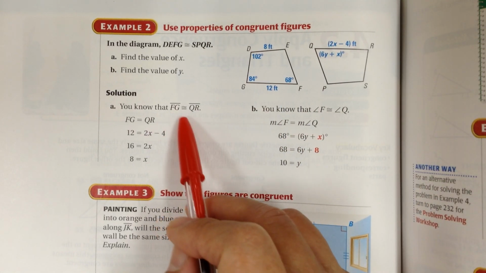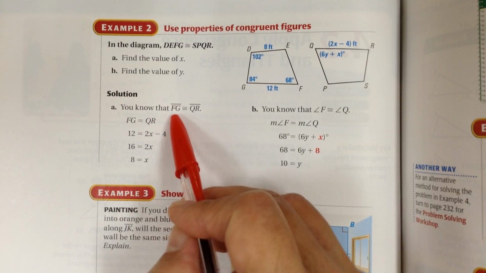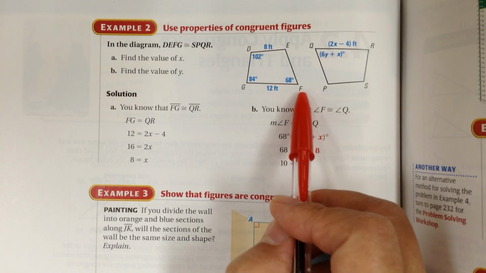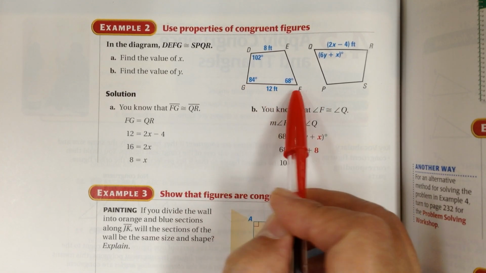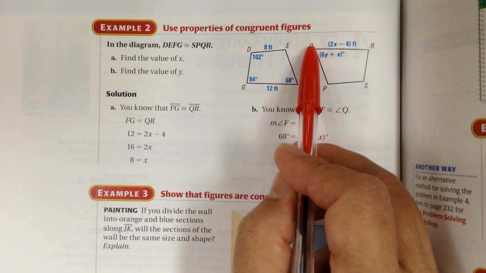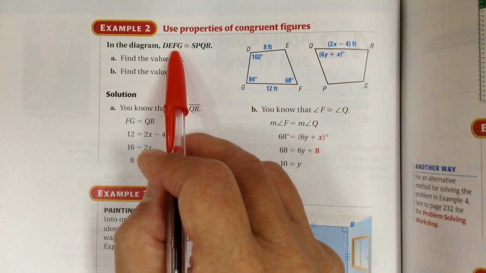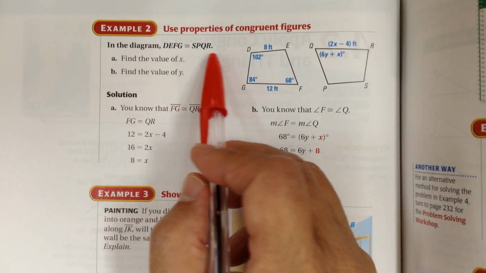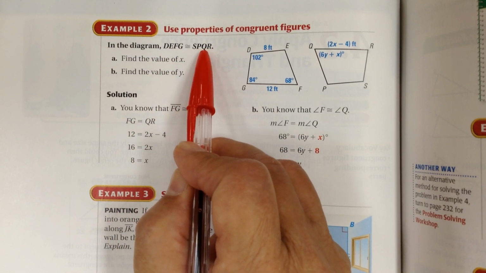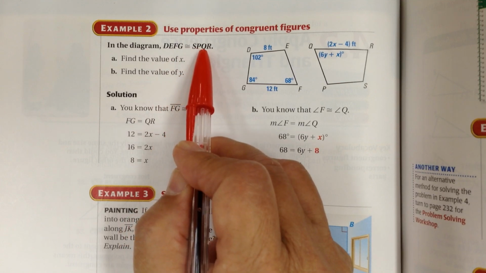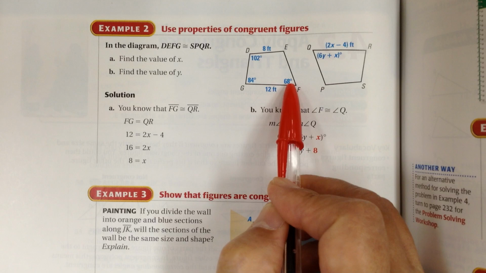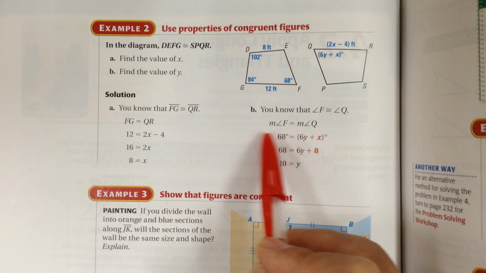Okay, so you know the FG, right over here, FG is congruent to QR, because from this it tells you which is which, right? Okay, so for example, see the Q, it matches with F. See that Q matches with F. So that's how you know that this Q matches with this angle. Okay, so that's one equation.